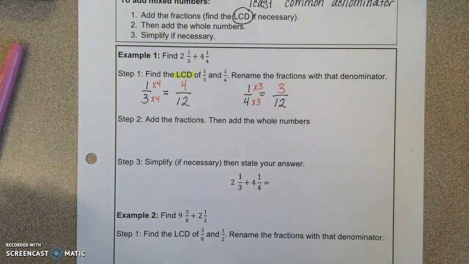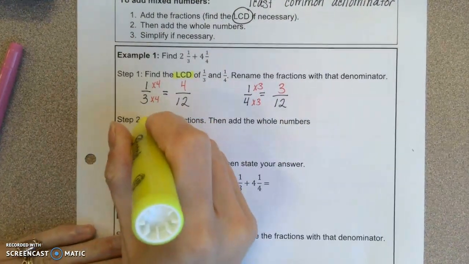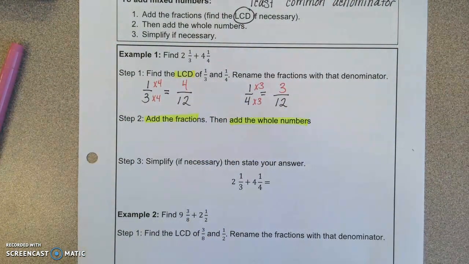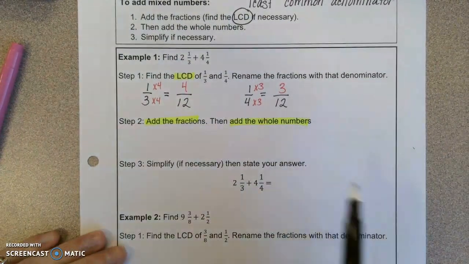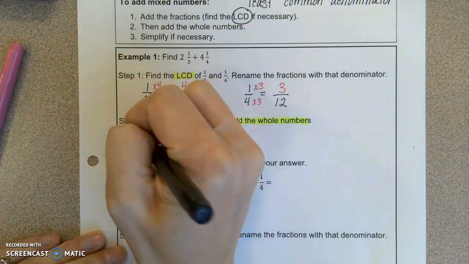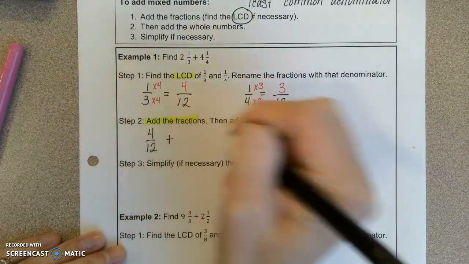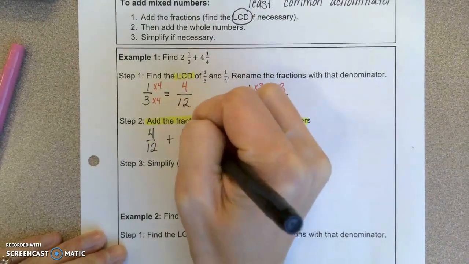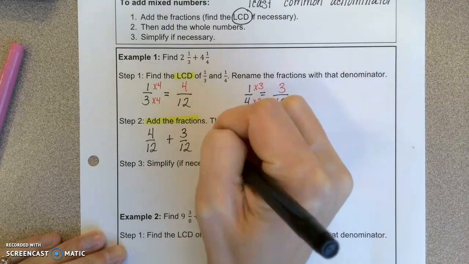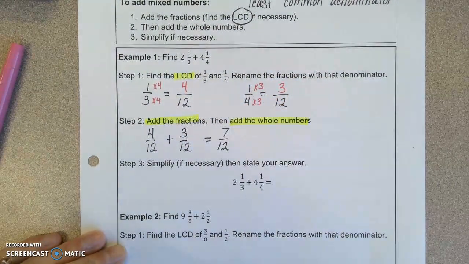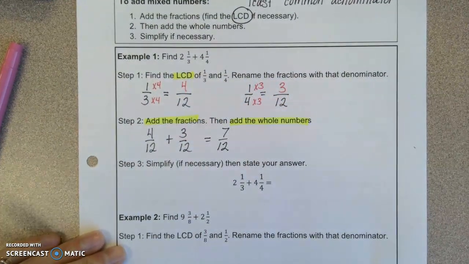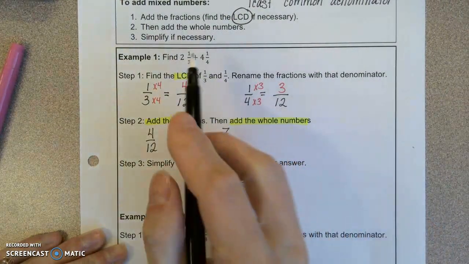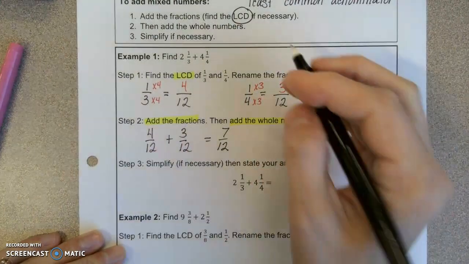So step 2 would just be adding those fractions. Then we're going to add the whole numbers from our mixed number. So my fractions now are 4/12 plus 3/12. So I have 4 plus 3. Remember, once we get that common denominator, we leave that the entire time. We don't change it. And then our whole numbers up here were 2 and 4.